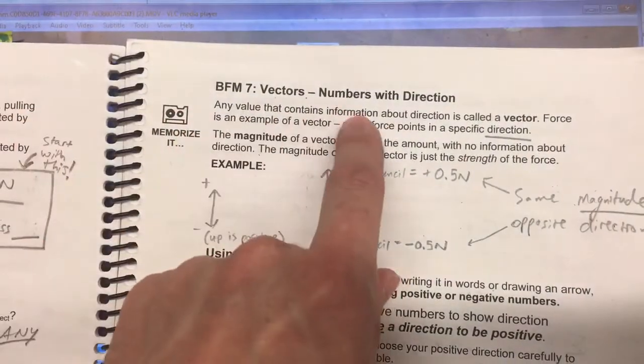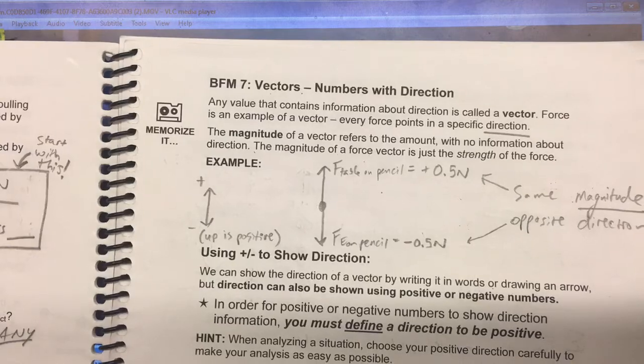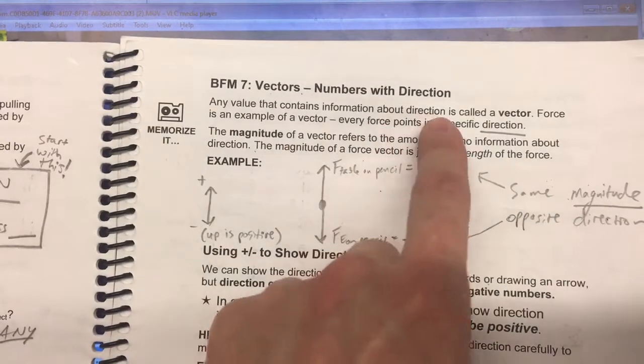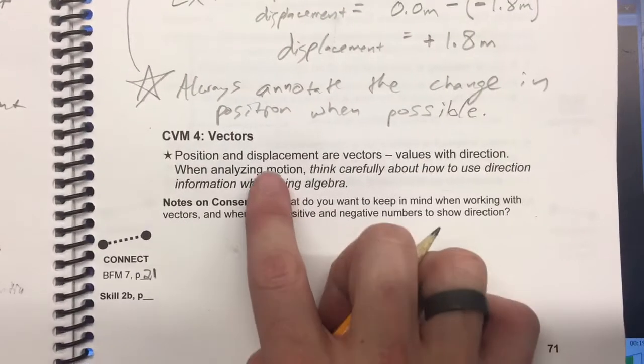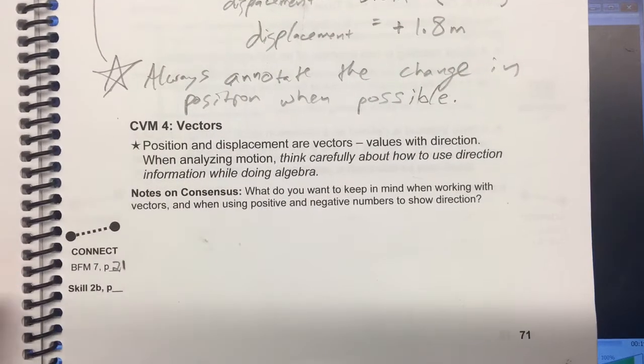So any value that contains information about direction is a vector. Force is a vector, and position and displacement are also vectors.